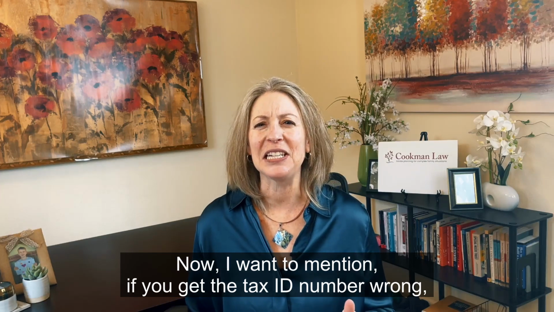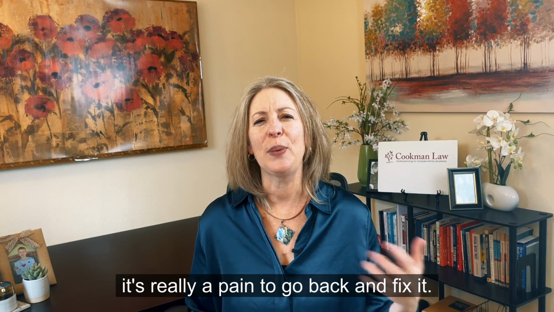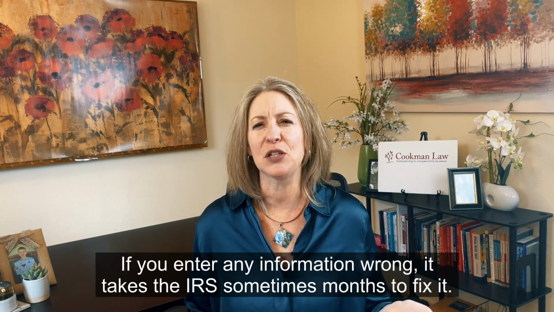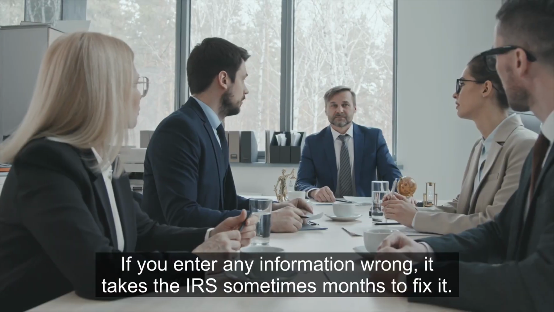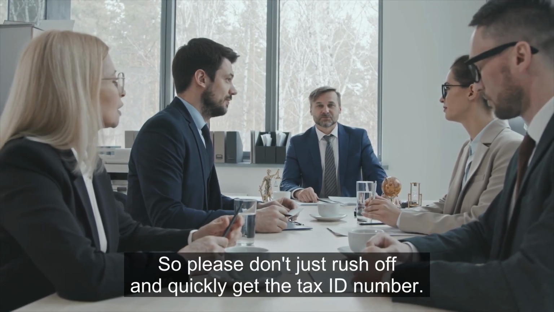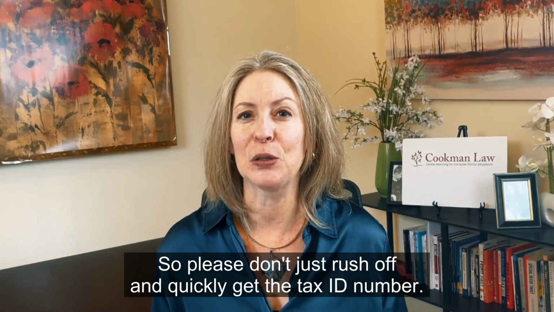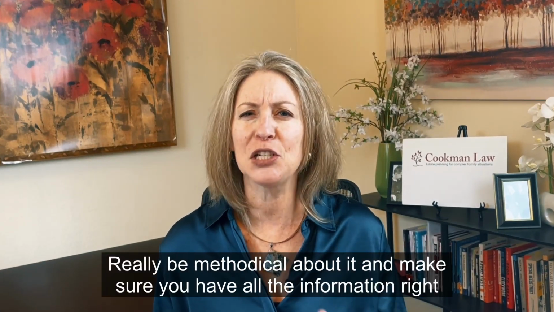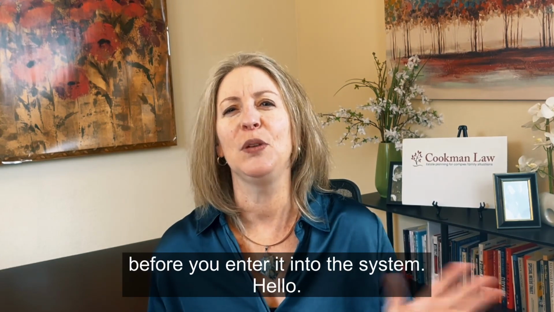Now I want to mention, if you get the tax ID number wrong, it's really a pain to go back and fix it. If you enter any information wrong, it takes the IRS sometimes months to fix it. So please don't just rush off and quickly get the tax ID number. Like, really be methodical about it and make sure you have all the information right before you enter it into the system.